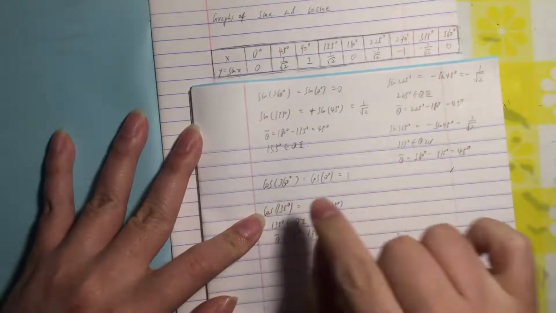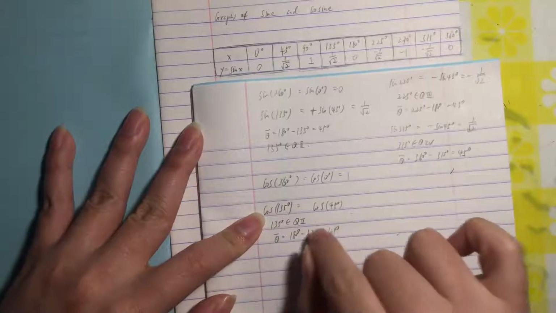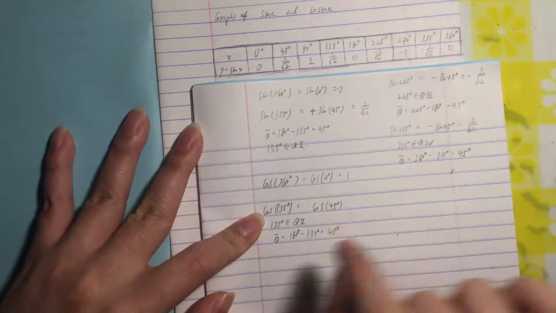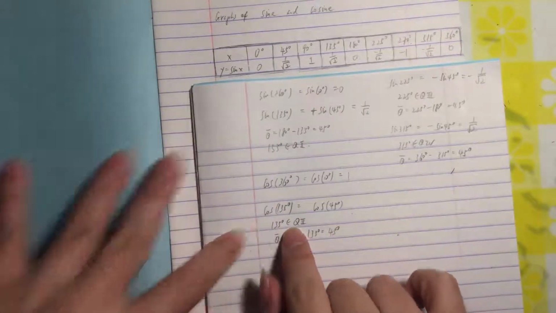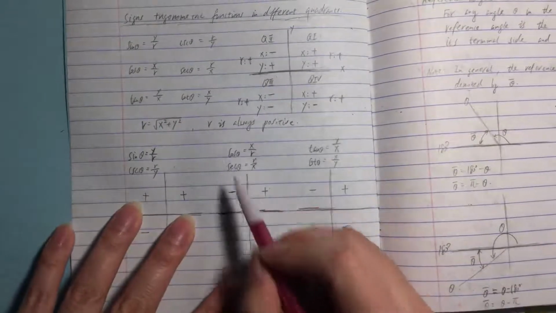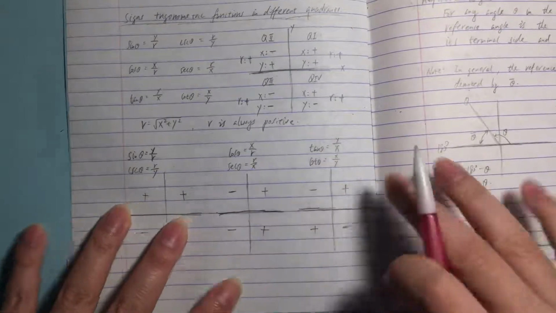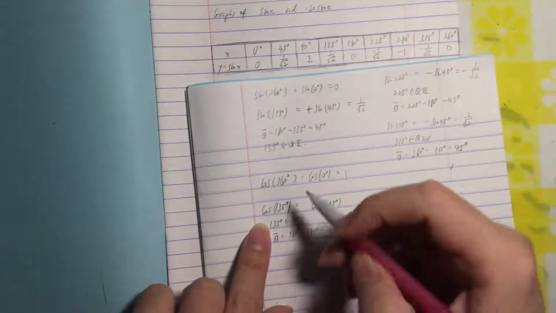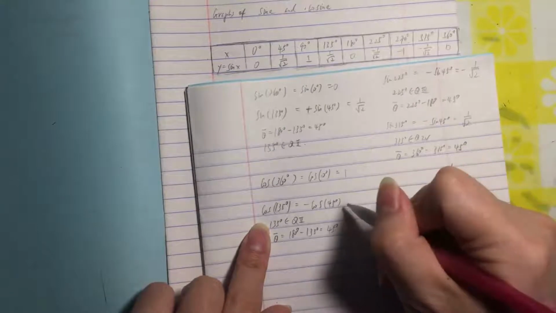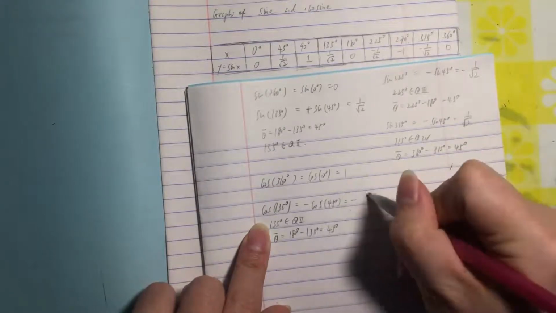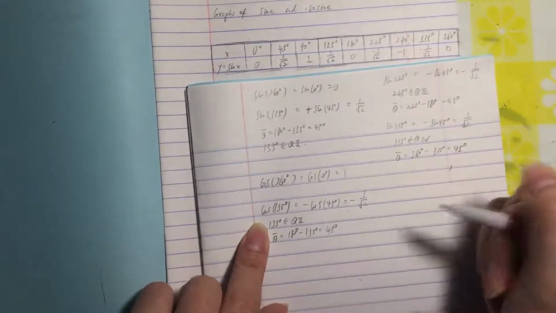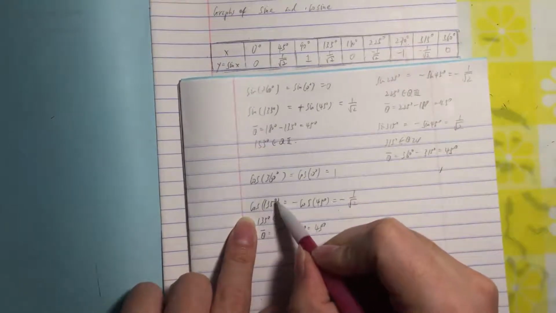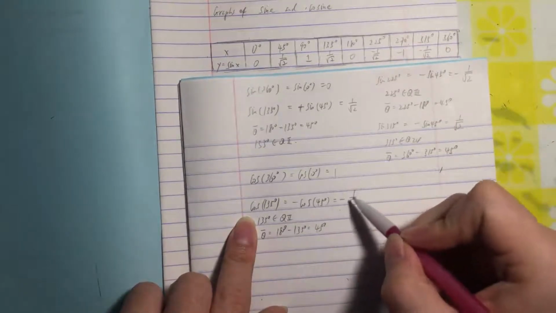Their value is exactly the same. The only difference is in the plus or minus sign. Here, the 135 degree angle lies in quadrant 2, and we know that the cosine function in quadrant 2 is negative. So cosine of 135 is negative cosine 45. And we know that cosine 45 is 1 over radical 2, which means cosine of 135 degree angle is negative 1 over radical 2.